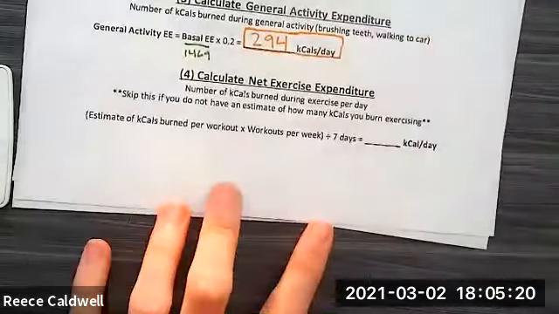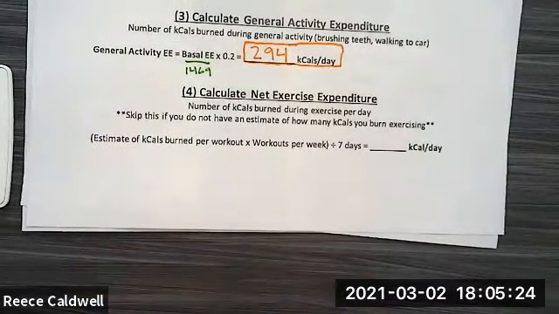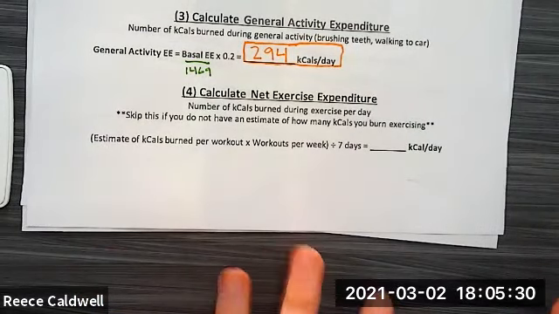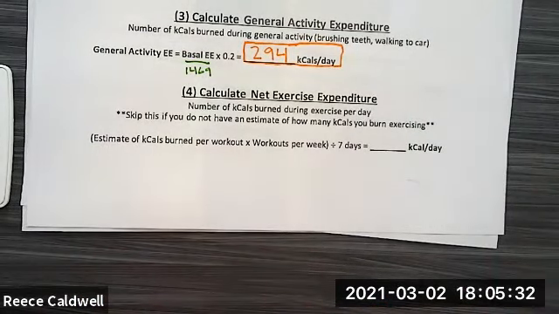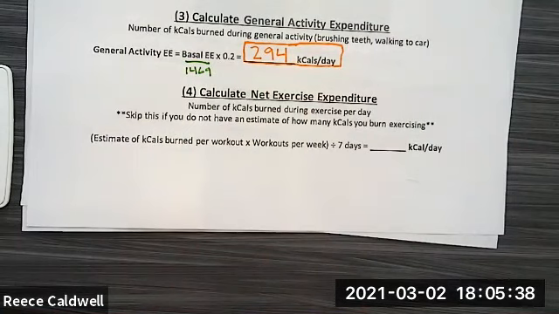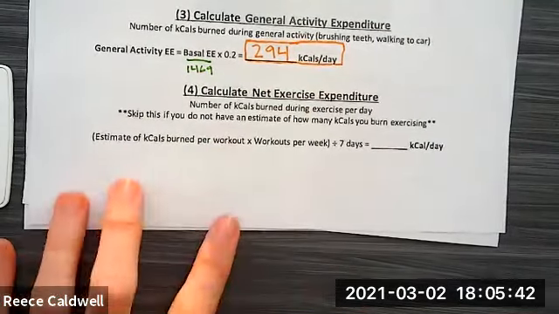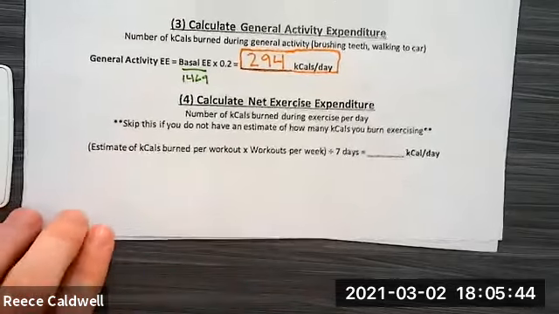So step number 4 is to calculate her net exercise expenditure, how many kcals she burns during exercise per day. Now, if you do not know how many calories you burn during exercise or you do not exercise consistently, go ahead and skip this step. However, if you have an estimate of how many calories you burn per exercise session, let's go ahead and get this plugged in to be as accurate as we can get.